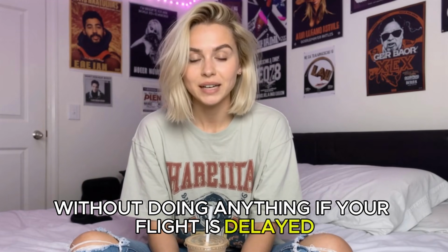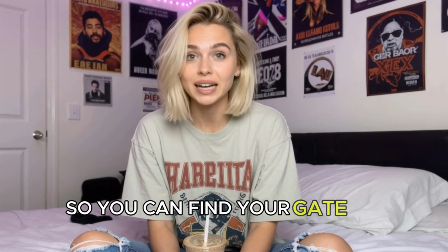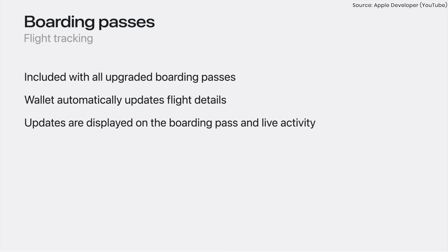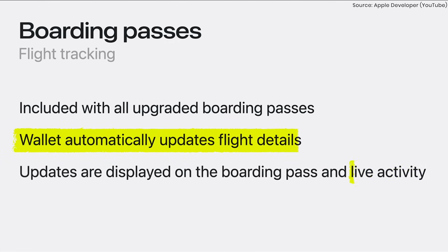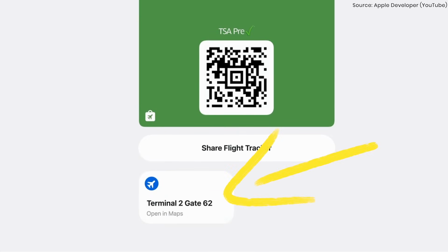If your flight is delayed, the new time shows up instantly. The new boarding passes also include a link to the terminal map so you can find your gate or baggage claim and the ability to share your flight status with family through messages. This works right now with American Airlines, Delta, United, Southwest, JetBlue, and several other major airlines.